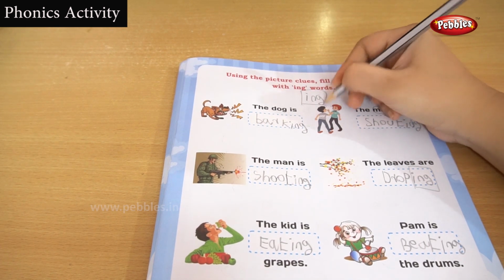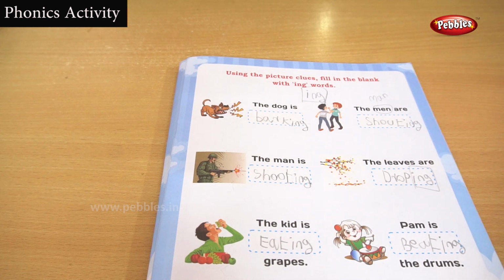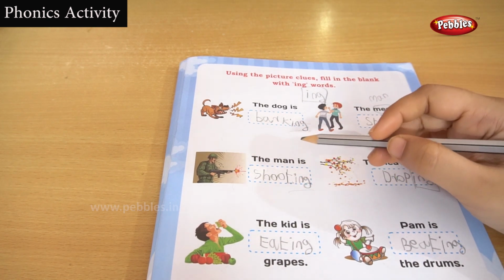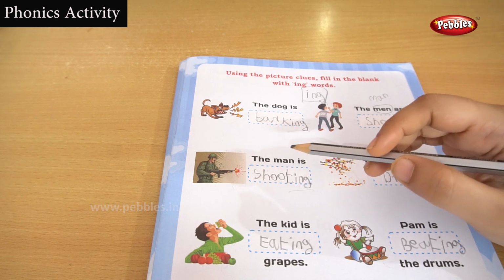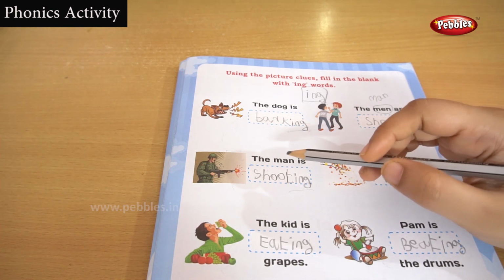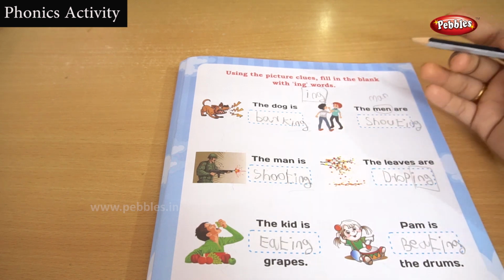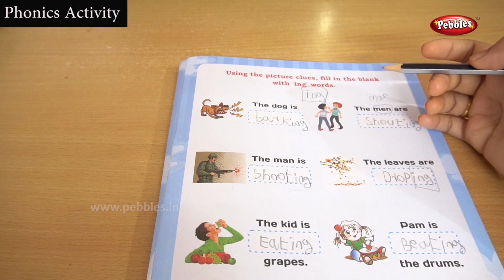Okay, one more time, I'm just telling the sound of the ing. What is the sound of the ing? Ing. So far we have learnt the sound of the ing. If we add ing to a word, what does it mean? It means the action is going on, still now. Okay, children, do you understand? Let's move to the next exercise.